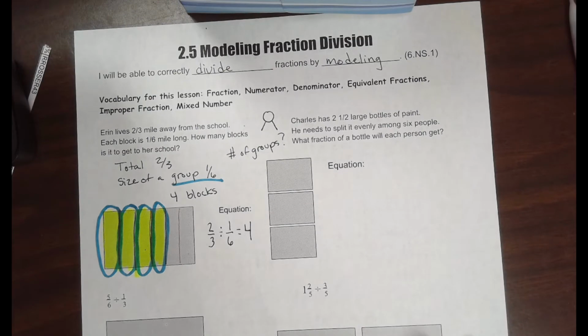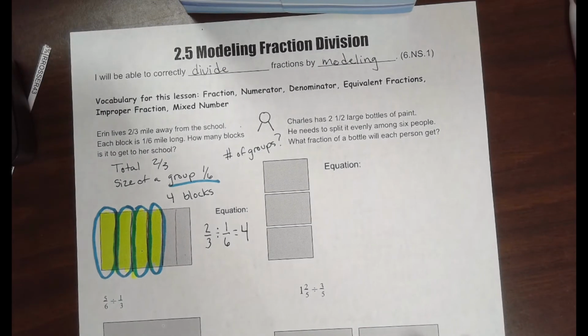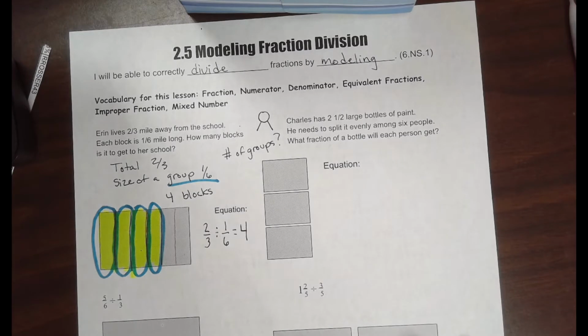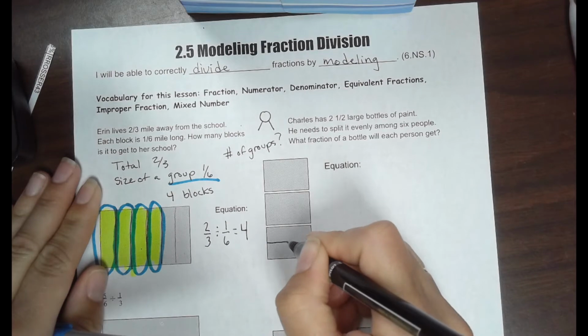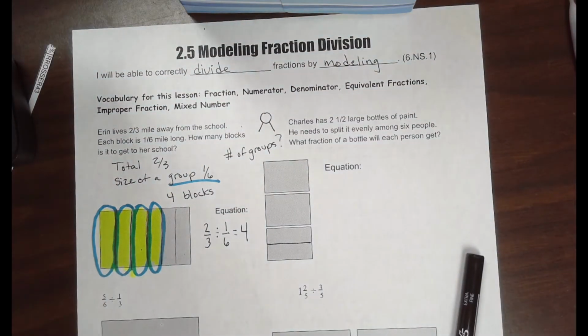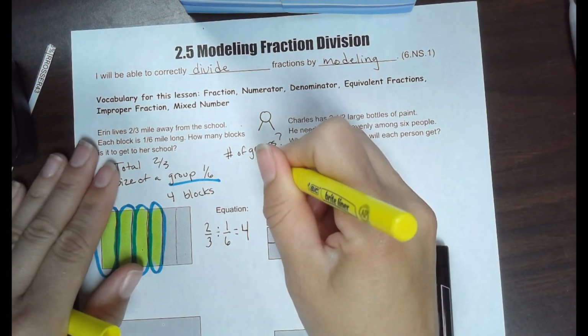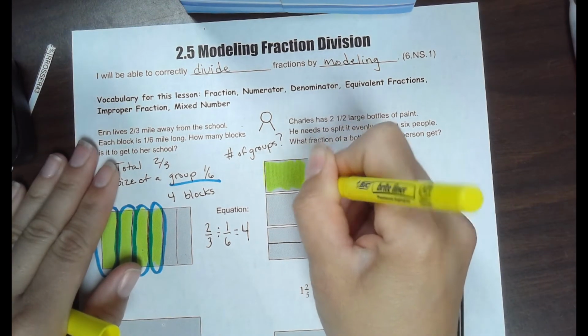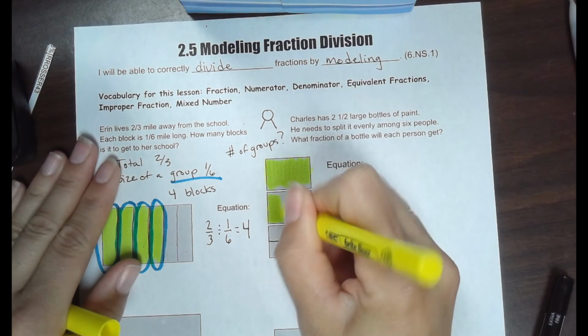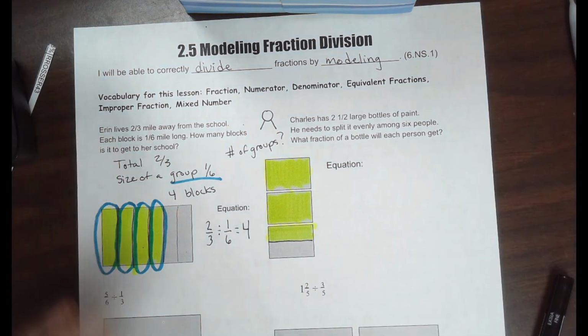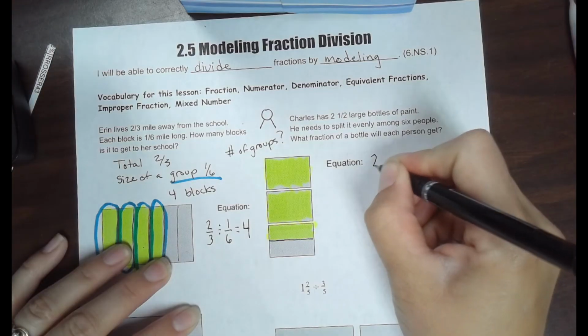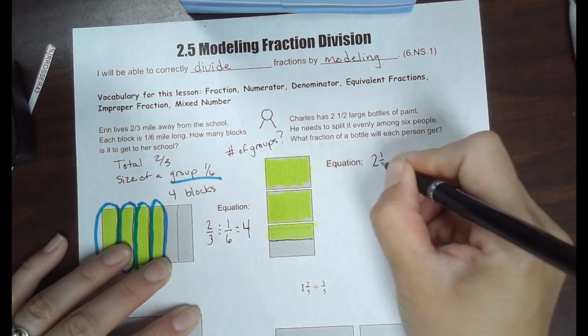Next one, it says Charles has 2.5 bottles of paint. He needs to split it evenly among 6 people. What fraction of a bottle will each person get? So if we want 2.5, we got 2 whole units. Let's cut this one in half. And then we're going to shade 2.5 of them. So that means there's 1, 2, and a half. So we have 2.5 to start with.